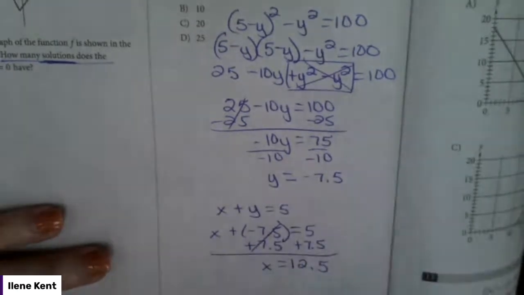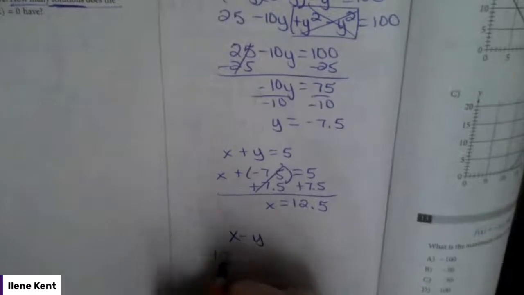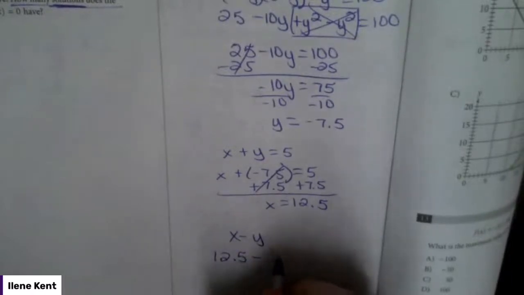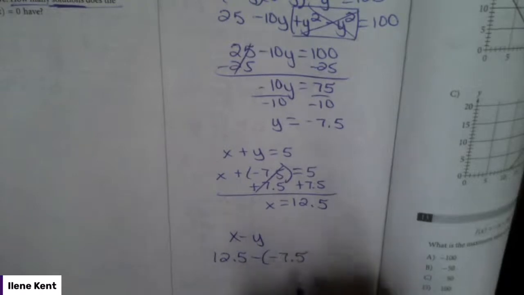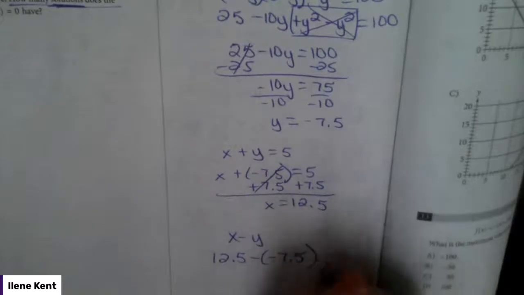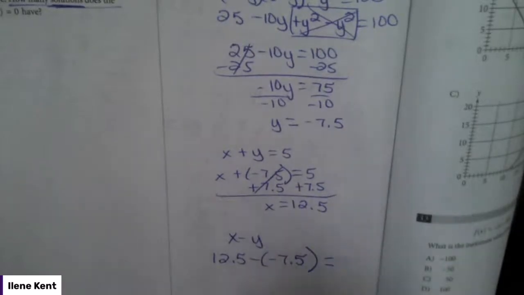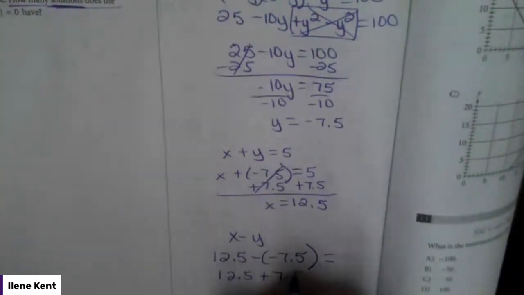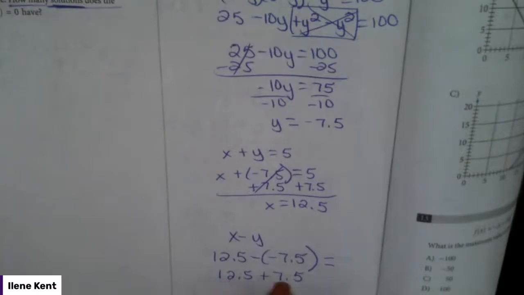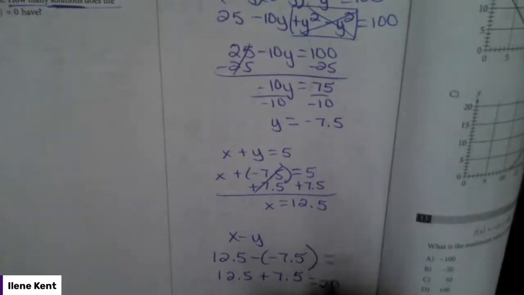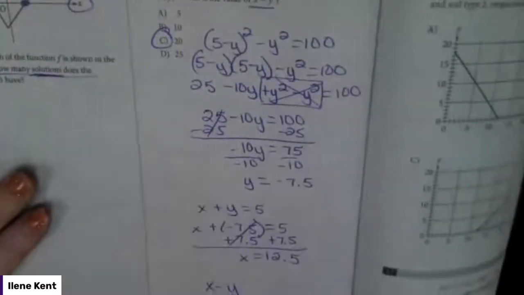I'm not quite done because remember the actual question was asking me to solve x minus y. So I'm actually solving 12.5 minus negative 7.5. So when I add these together, it looks like I am going to have 12.5 plus 7.5, and that's going to give me 20. So answer choice C.